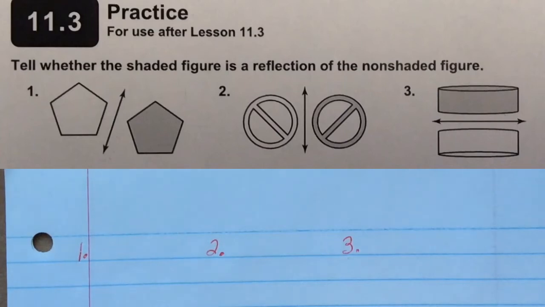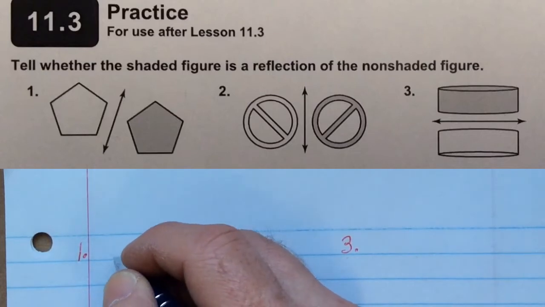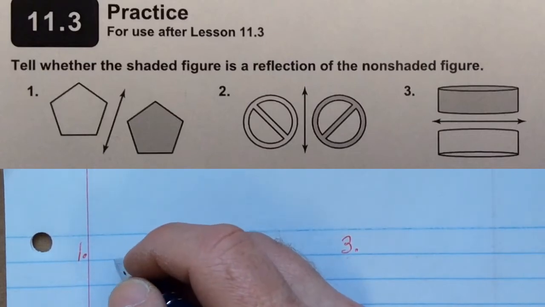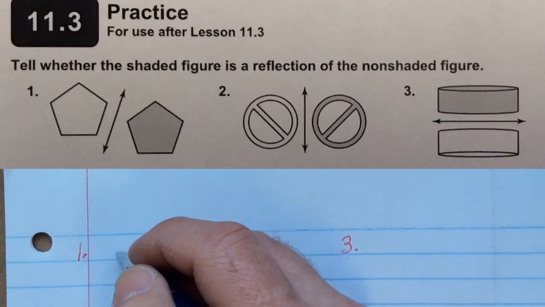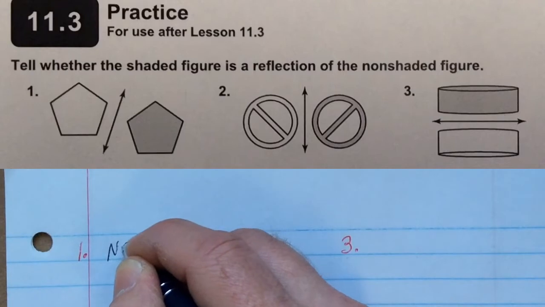Okay, so this is the journal page 256, which is for lesson 11.3, talking about reflections. If we look at number 1 here, it says tell whether the shaded figure is a reflection of the non-shaded figure. Would that be a reflection? I would say no, because on the non-shaded figure, it's got a flat side that is exactly parallel to the reflection line. And on the other figure, it's not parallel to it. It's been turned. So this is no for number 1.